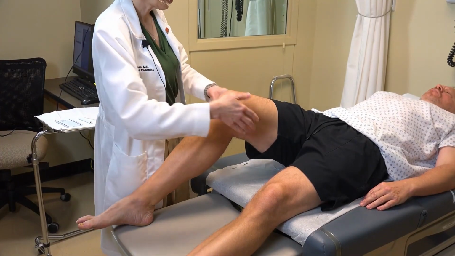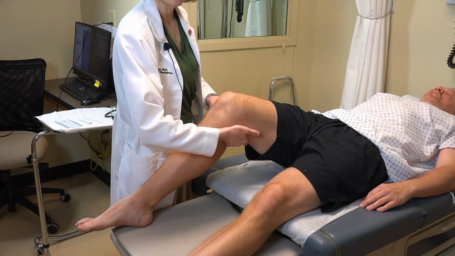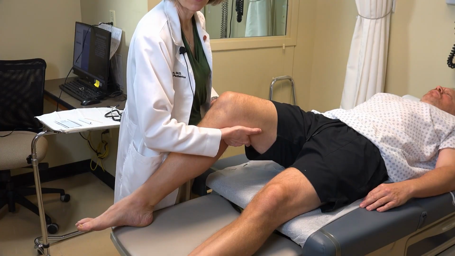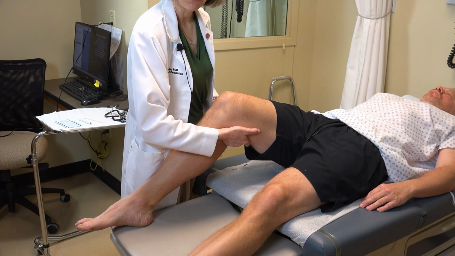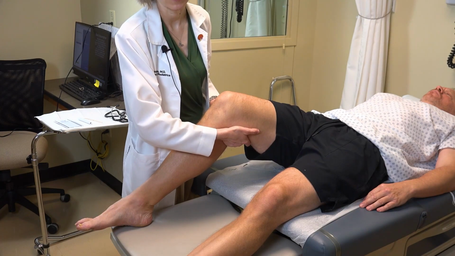I'm going to take both hands and put them deep underneath the popliteal fossa. I'm going to have them meet in the center, and then I'm going to press deeply underneath that popliteal fossa, searching for the pulse. It is a very deep pulse, which makes it feel more diffuse. So it is one of the more difficult ones to find.